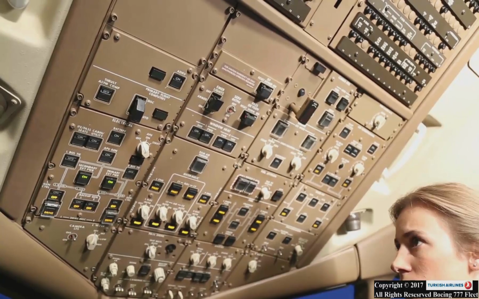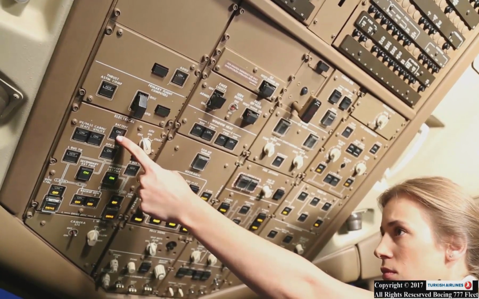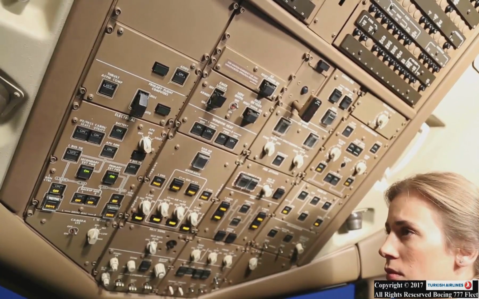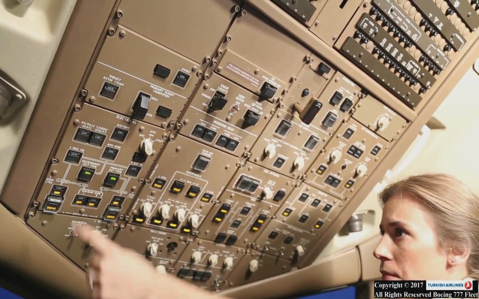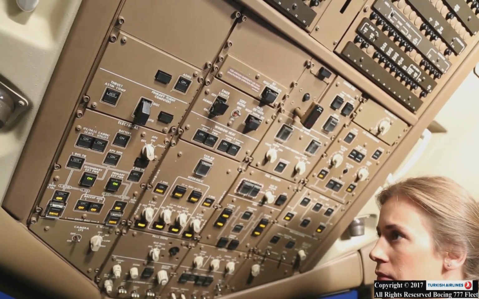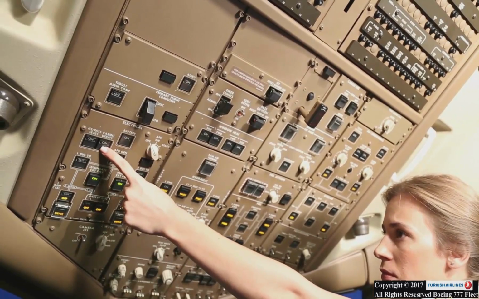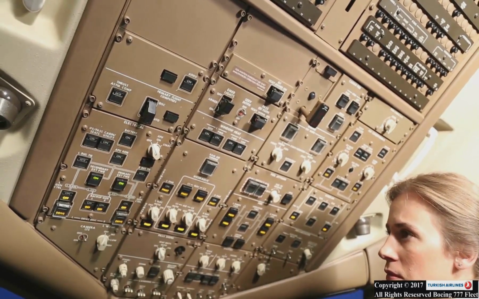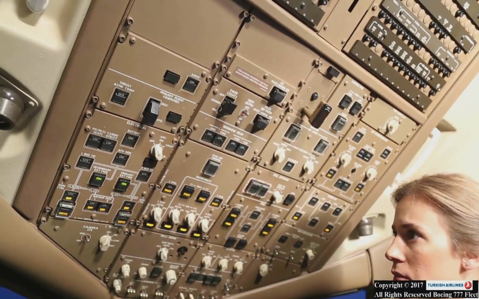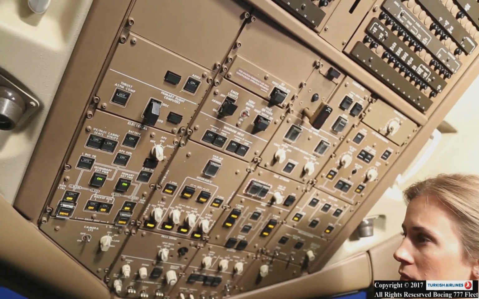Electrical panel, set. Battery switch on. Verify the off light is extinguished. IFE passenger seats power switch on. Verify the off light is extinguished. Cabin utility power switch on. Verify off light is extinguished. APU generator switch on. Verify the off light is extinguished.